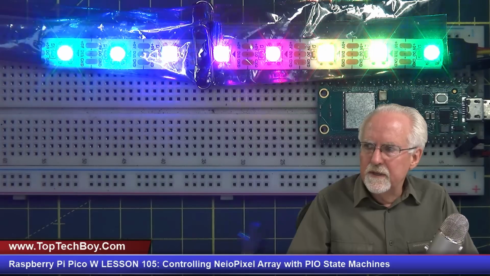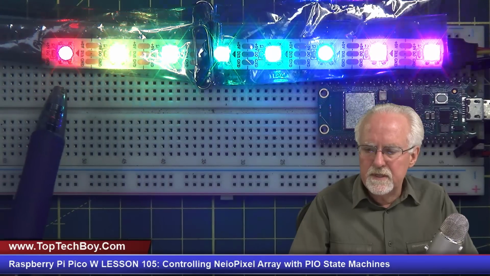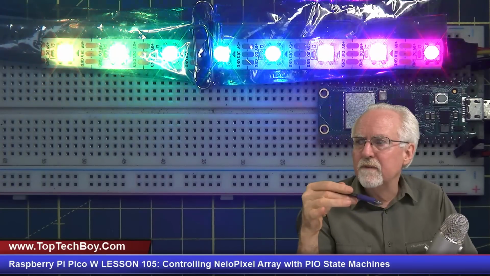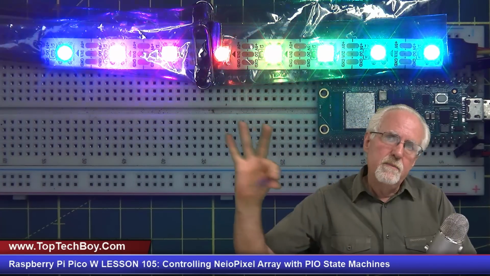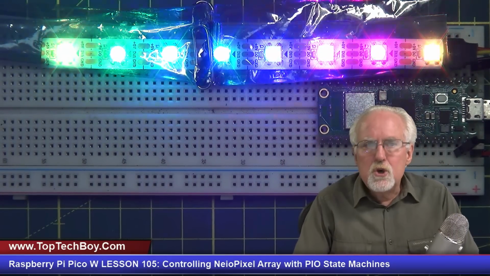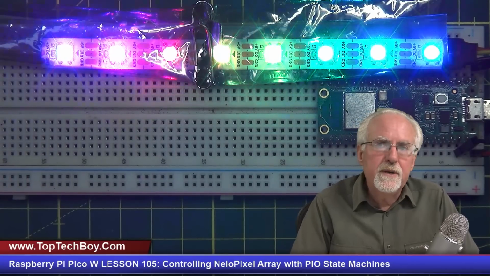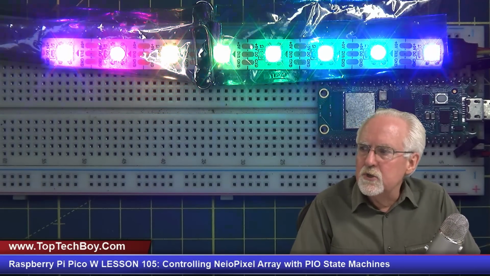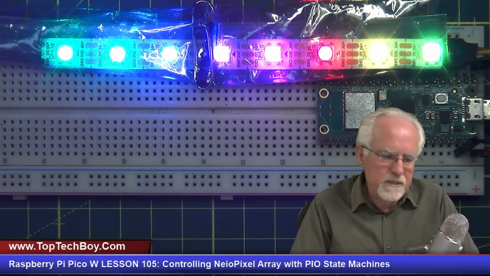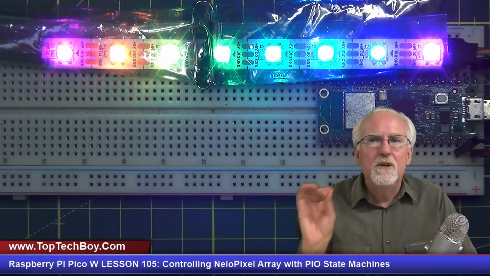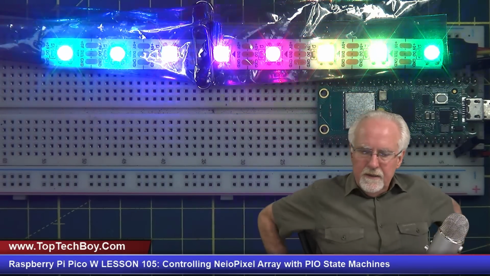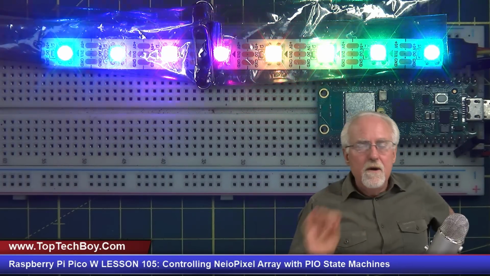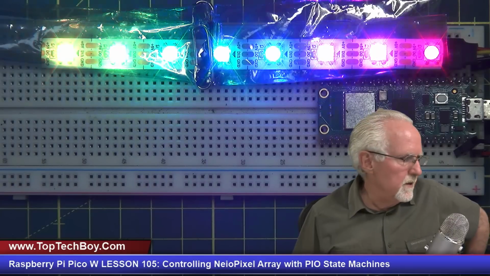And we call this the running rainbow, because each pixel is running through the rainbow of colors, and then the rainbow is shifting across. So you make something beautiful on your NeoPixel, and let's see who can come up with the most pleasing and soothing and beautiful sequences of color on the NeoPixel using our newly developed state machine code for controlling the NeoPixel.